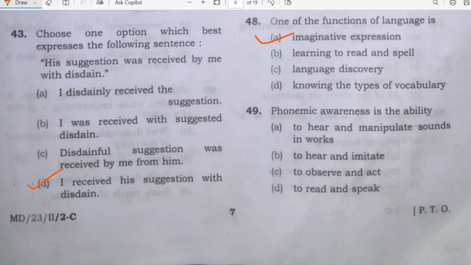Alright, now question number 49. Phonemic awareness is the ability. See, whenever you hear the word phone or phoneme, always relate it with the sound. Alright, it has got something to do with sound. So what do you see here? To hear and manipulate sounds in work, to hear and imitate, to observe and act, to read and speak. So of course you see a good word sound here, so you can just relate it directly. Alright, so phonemic awareness means it is the ability to hear and manipulate the sounds in work.